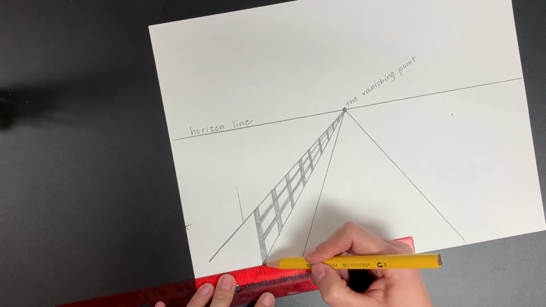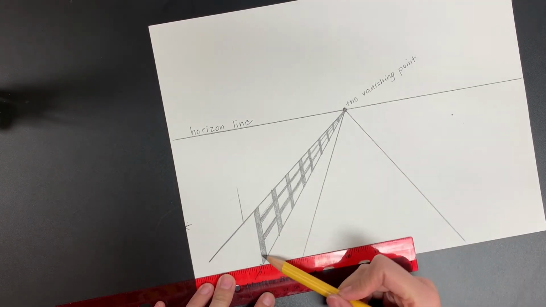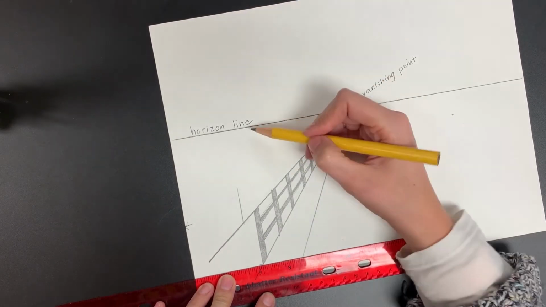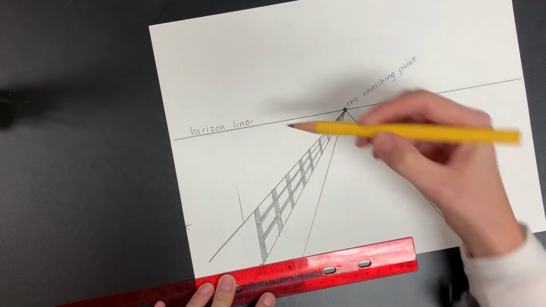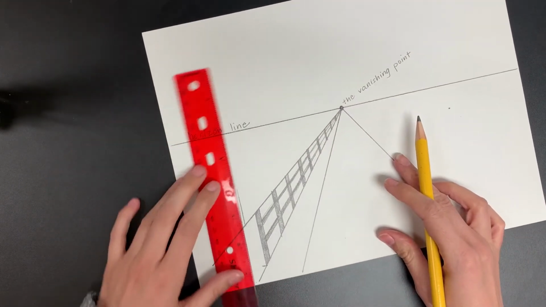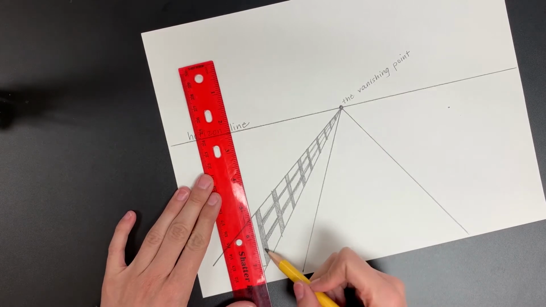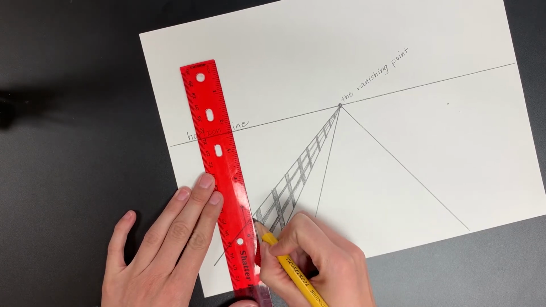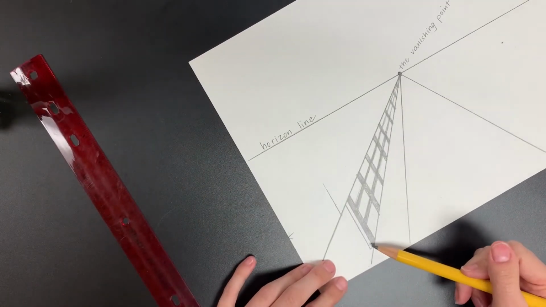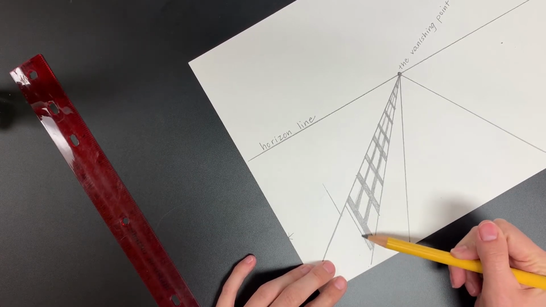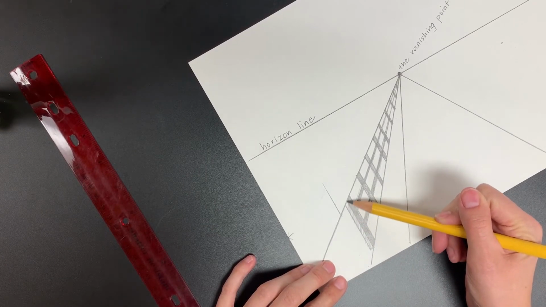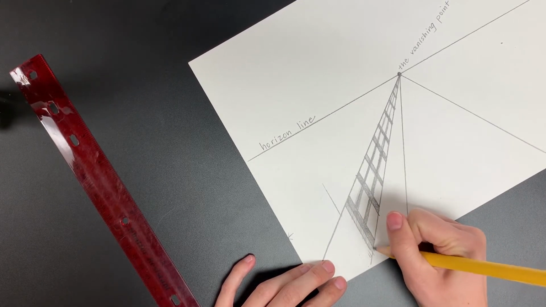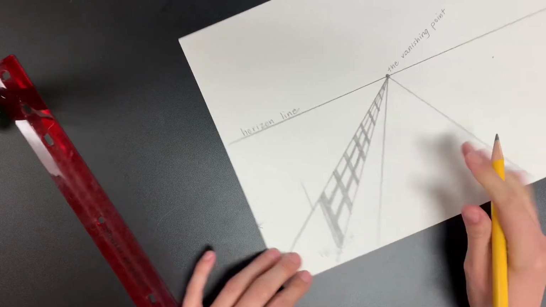Okay, I'm going to make this one feel a little bit more 3D. I'm going to have a parallel line to my horizon line. So this line is parallel to my horizon line. And now this line is going to be parallel to my first fence post right here. So doing that gives it the impression that it's a 3D piece of wood. Now I might add some grass to the side of my road.